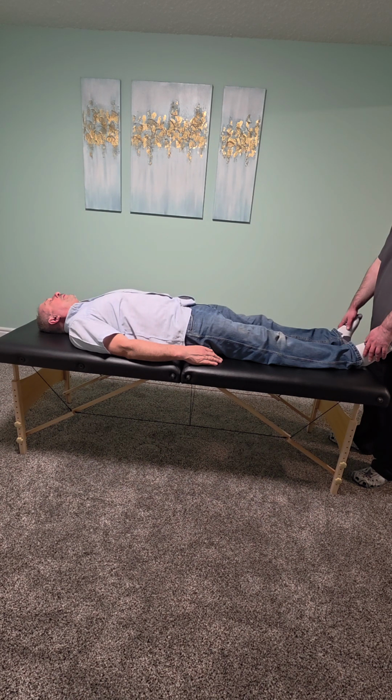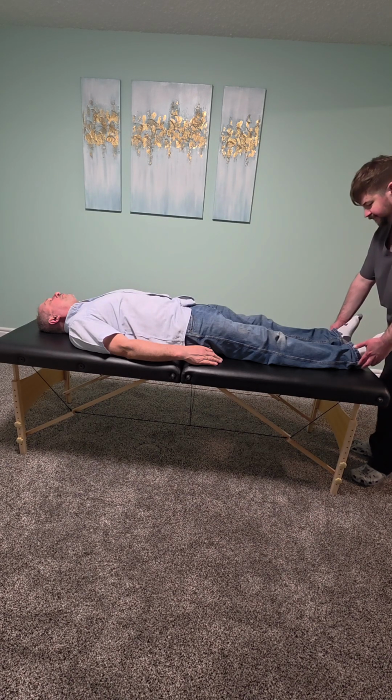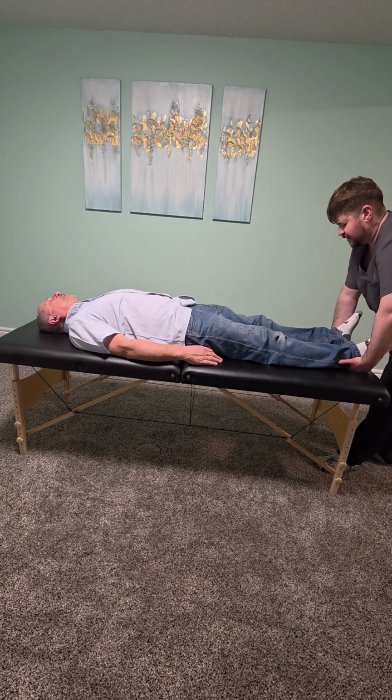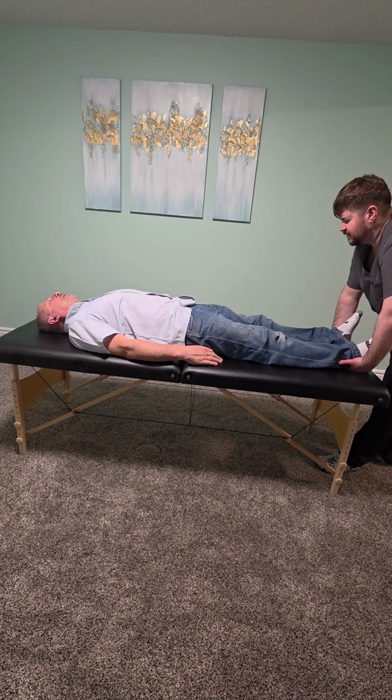It goes into full flexion and extension. And the rate is 10. Okay. Now we will proceed to the heels.